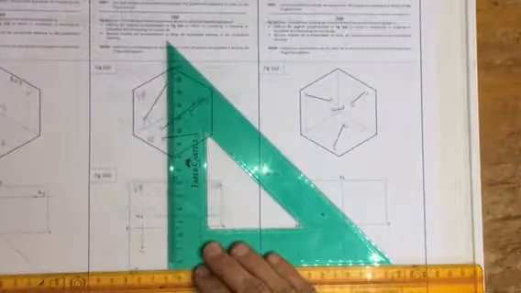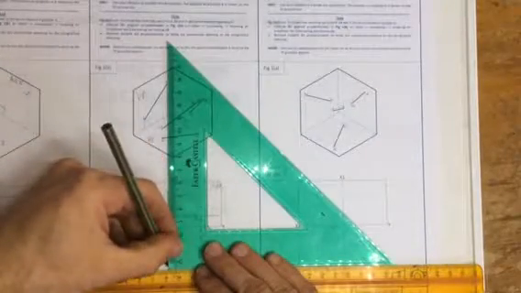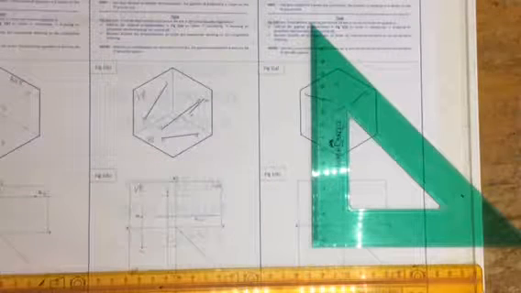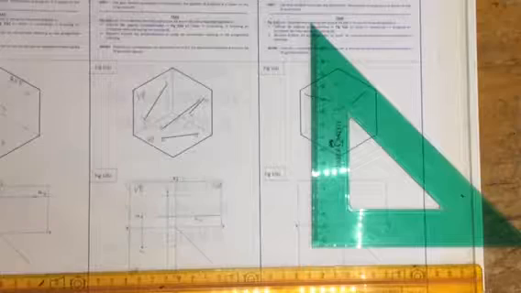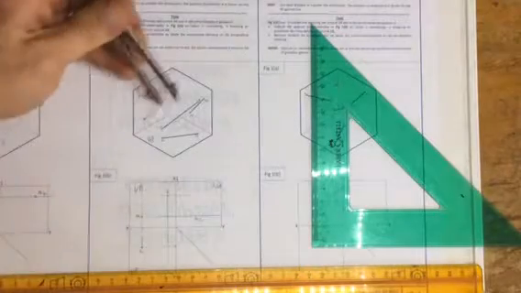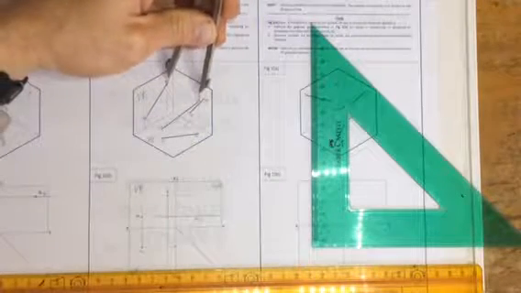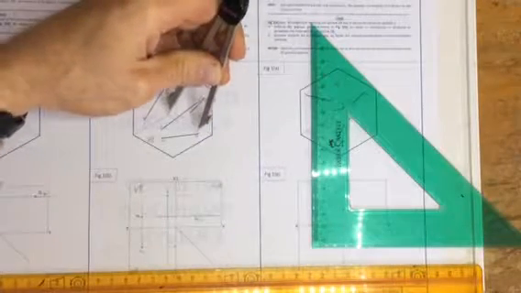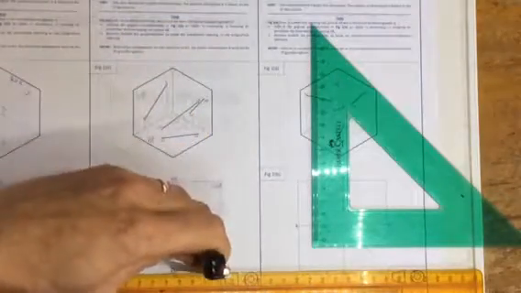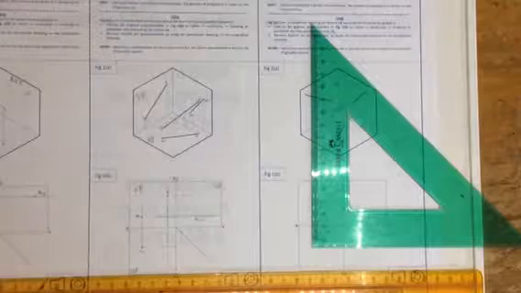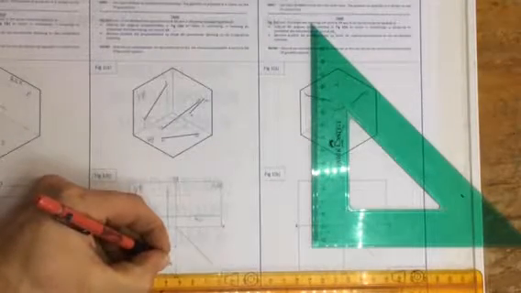You drop a line down from there. How far from the XY axis to B? Okay, you see that distance? Same as that. I can take that and I can mark that off down over here, and I can find B1.